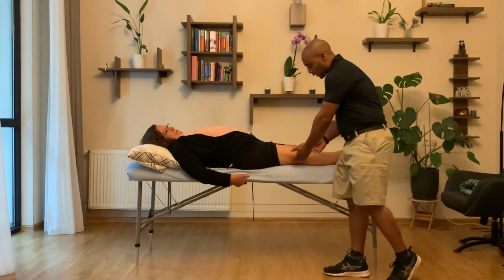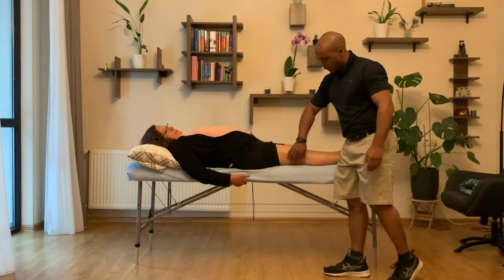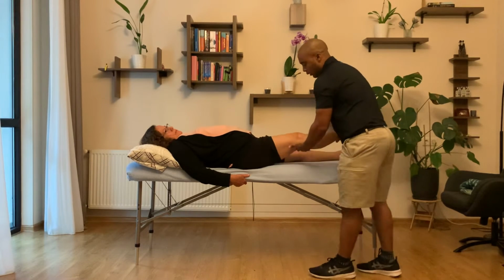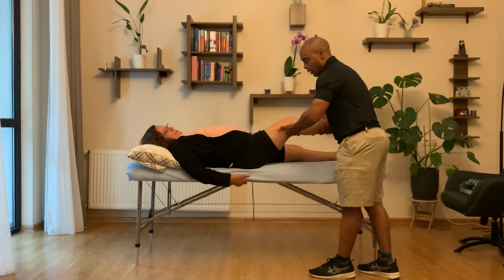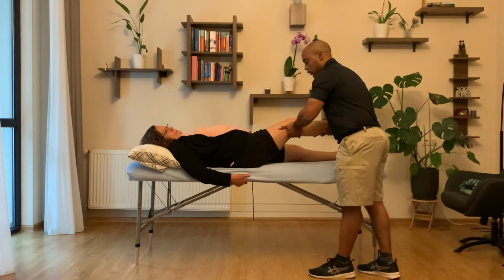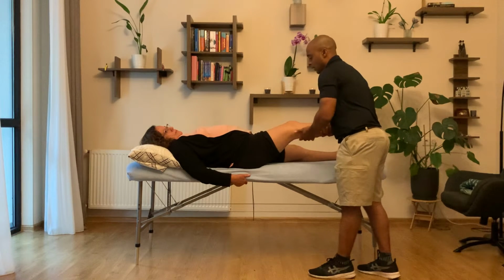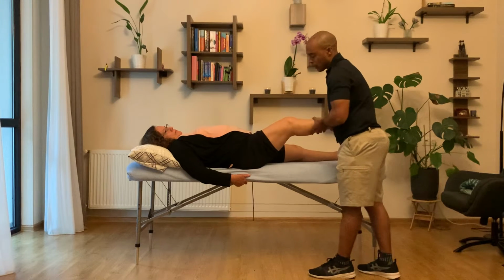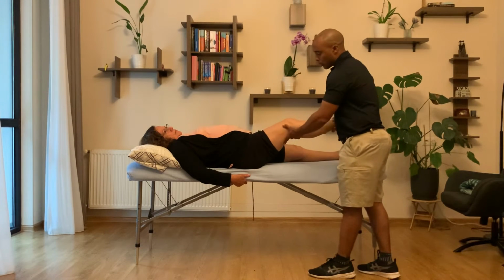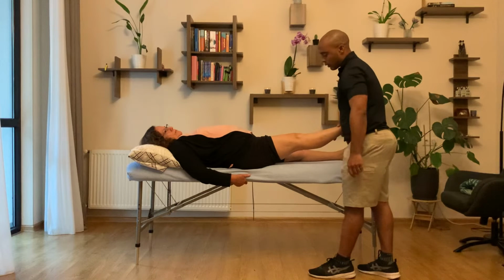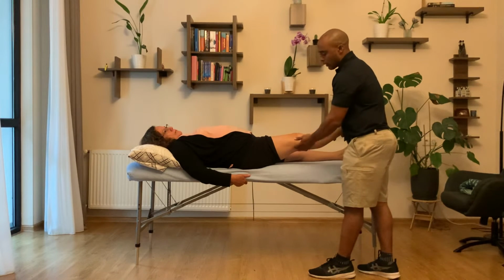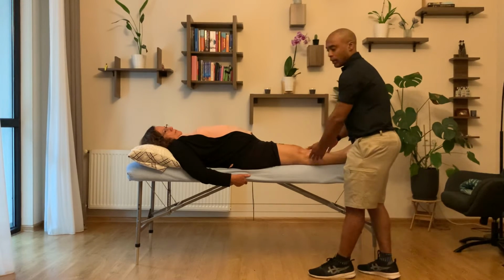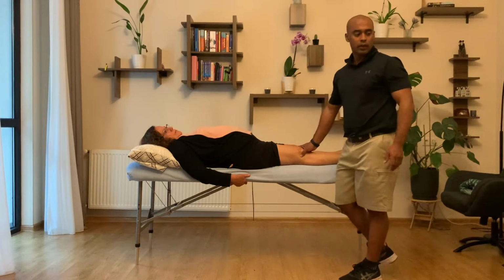Medial and lateral assessment, so the MCL and the LCL, you want to get into about 30 degrees of knee flexion, add a lateral force for medial assessment and a medial force for a lateral assessment. The 30 degrees is quite important. You don't want to be in a full extended position. That will test other collateral ligaments as well as the posterior capsule.